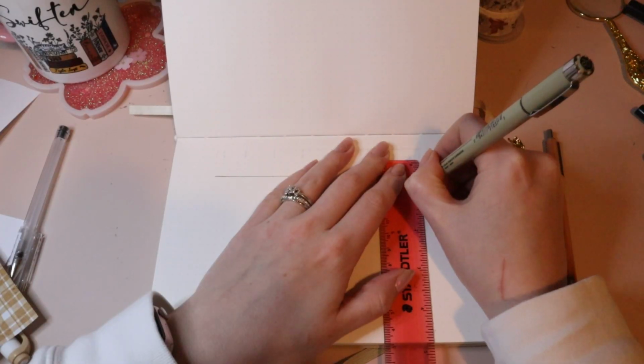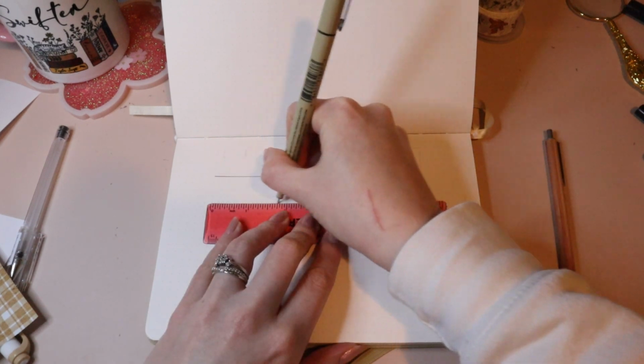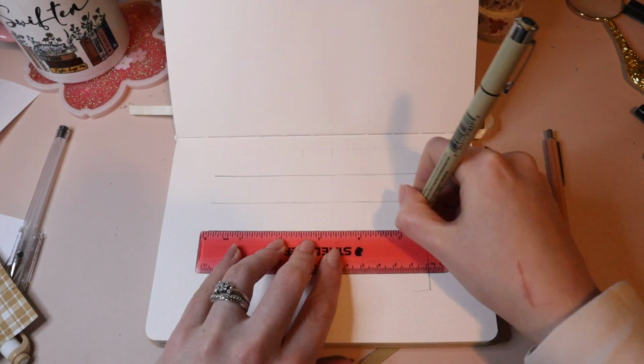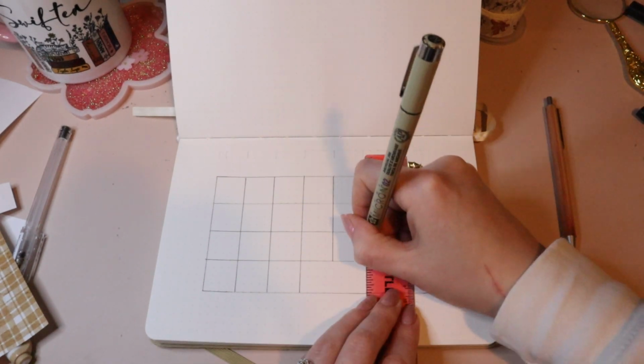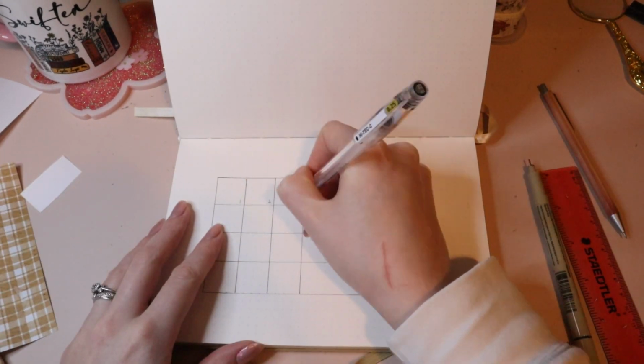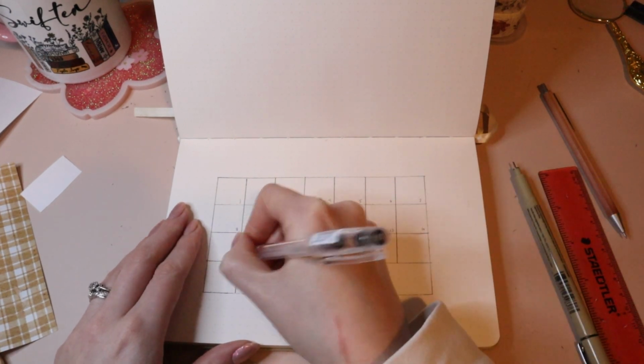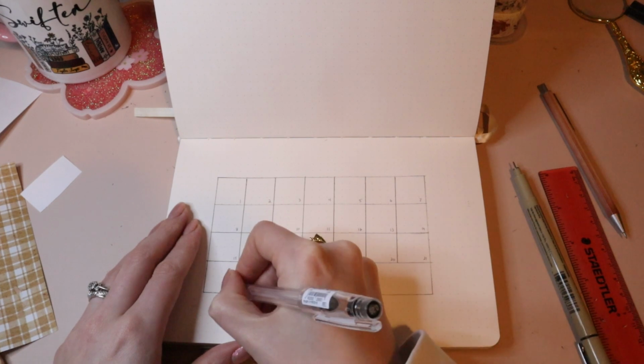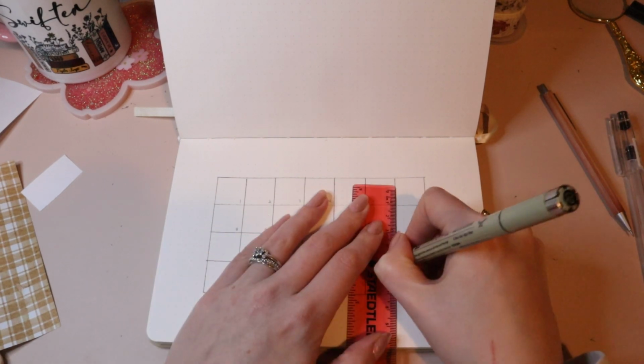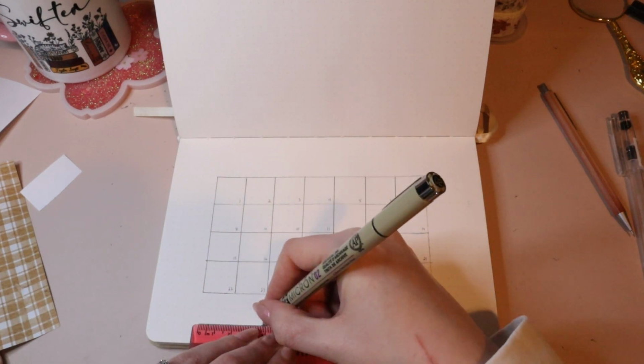So moving on to the next spread, this is going to be my January calendar. Pretty straightforward. I'm just going to create this grid, add in all the dates. Here I did mess up a little bit. I forgot to add on the last row, so I'm going to go back through and correct that in just a moment.